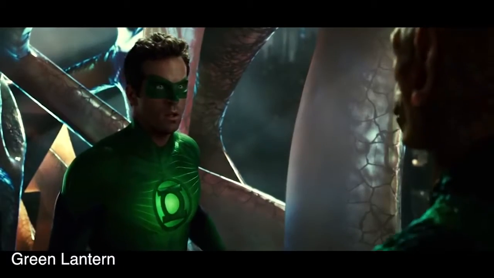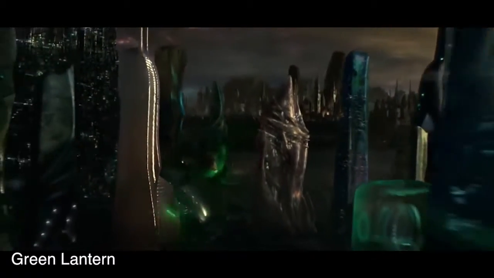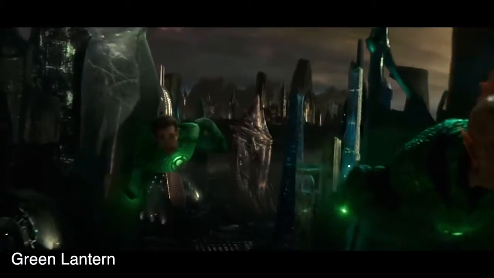The background in Green Lantern looks completely separate from the actors, and the lighting does not match up. It looks unnatural, so therefore does not work together.